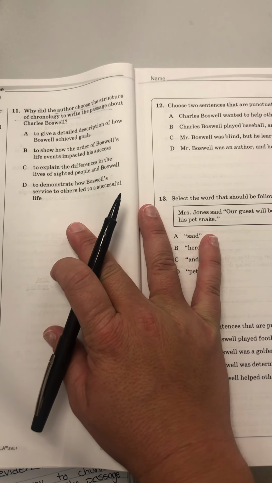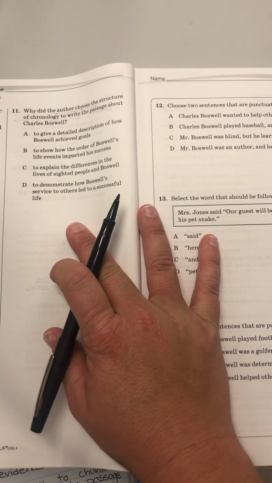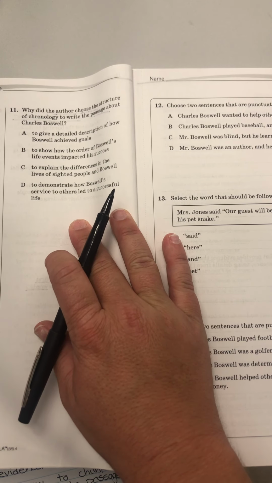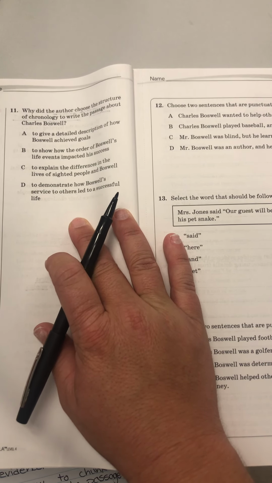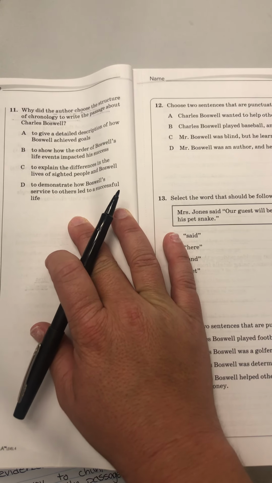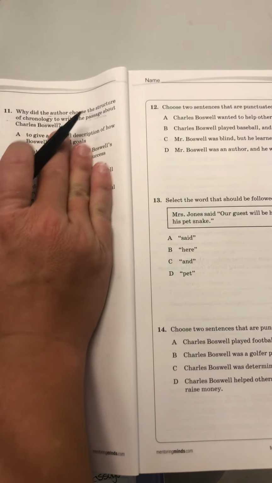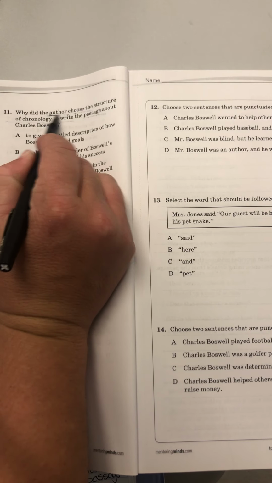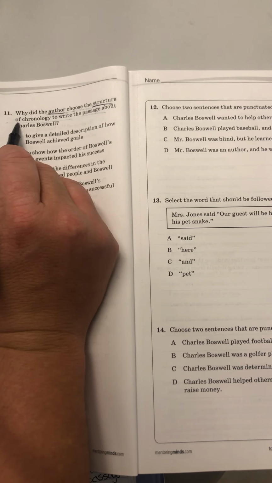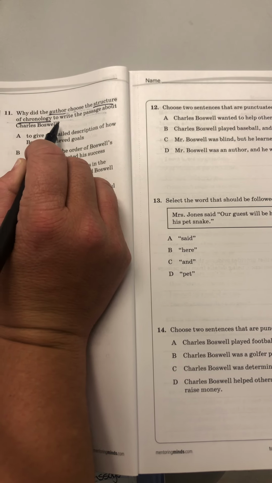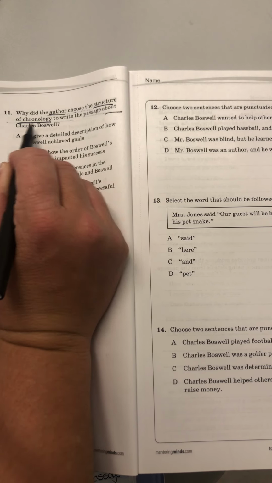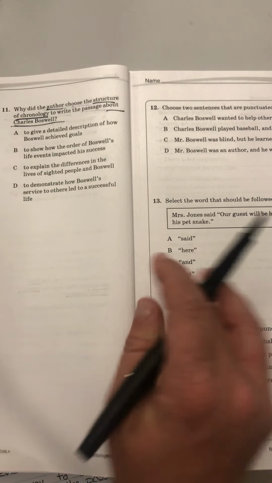And then number 11, why did the author choose the structure of chronology to write the passage about Charles Boswell? So, author, structure, and about Charles Boswell.